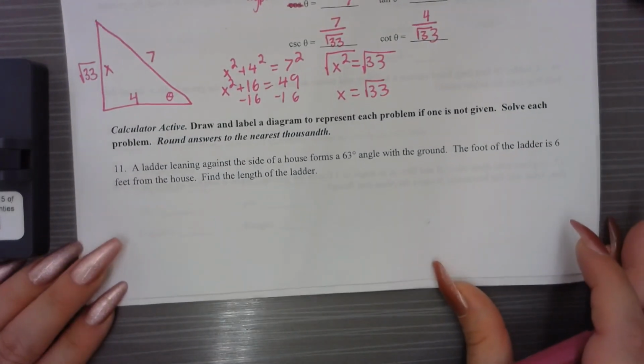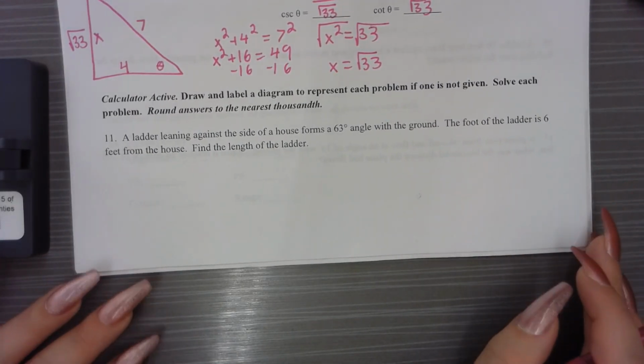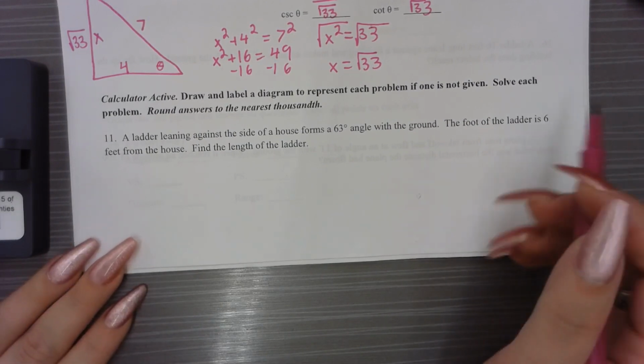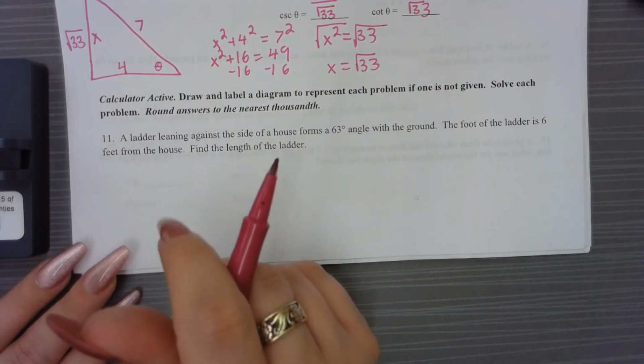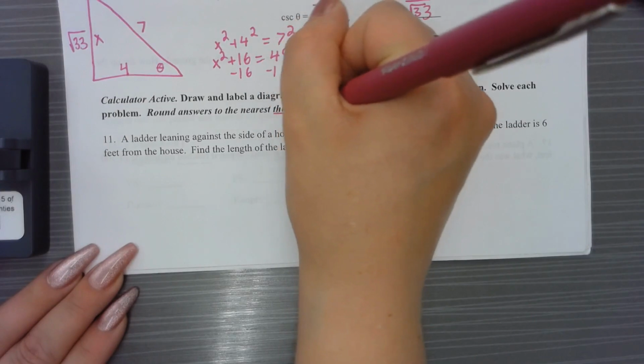Okay, so the next section says draw and label a diagram to represent each problem if one is not given. Solve each problem, round answers to the nearest thousandth. So again, that's the third decimal.